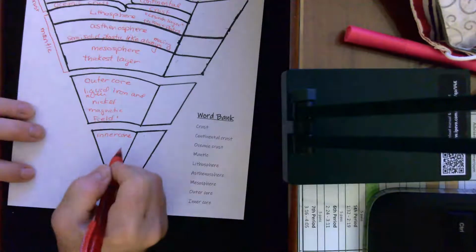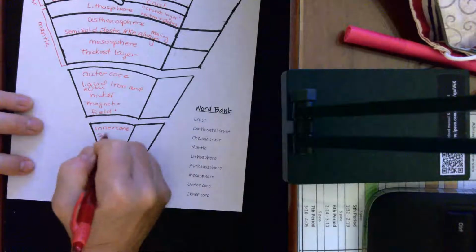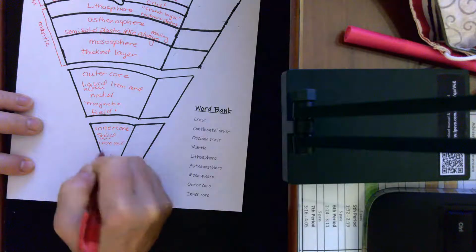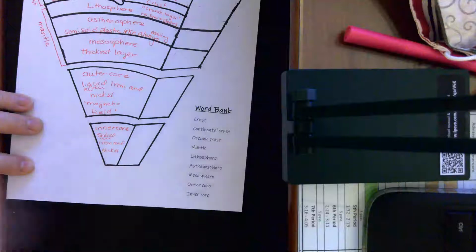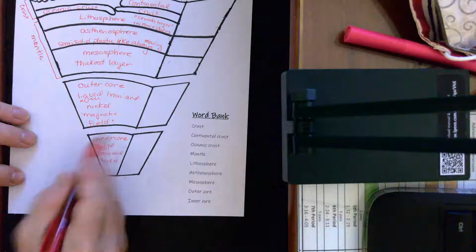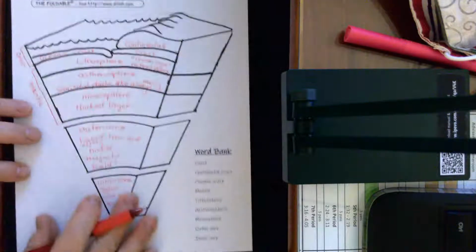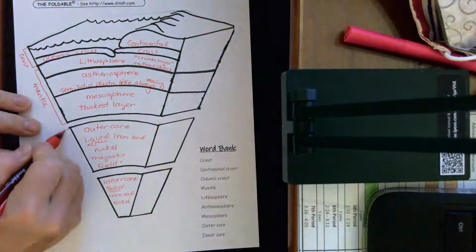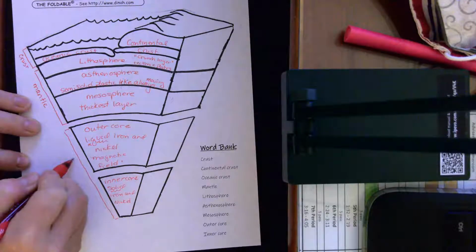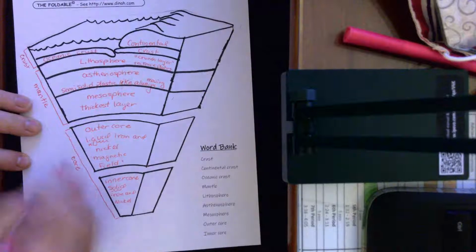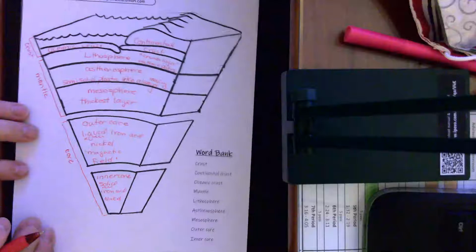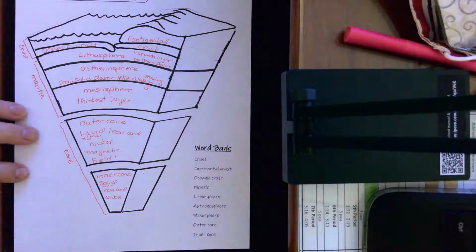Our inner core is opposite. It is a solid iron and nickel. So it's a little opposite because of the increased pressure. This is a solid. As we look at this, our compositional layer would be the core. We would put our inner core and our outer core together, and our compositional layer would be the core.